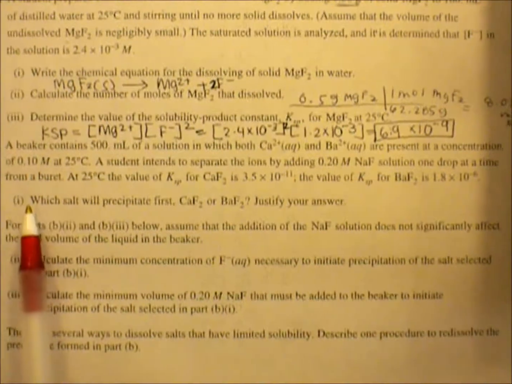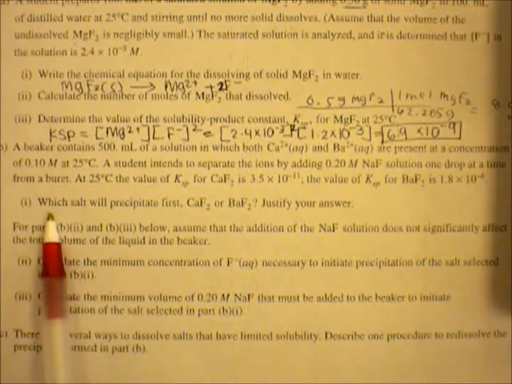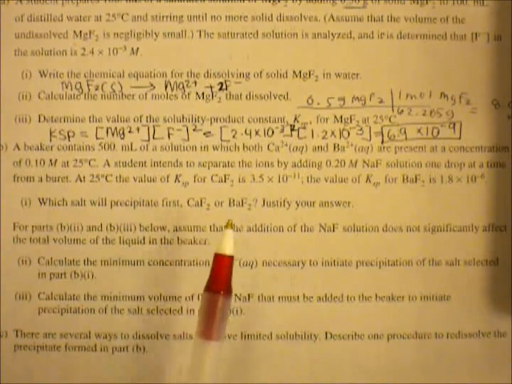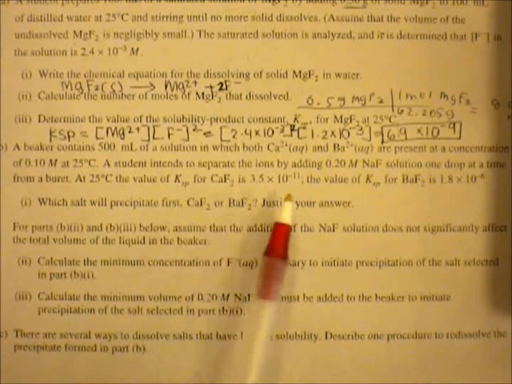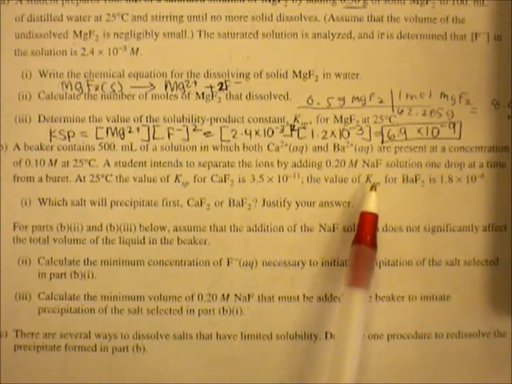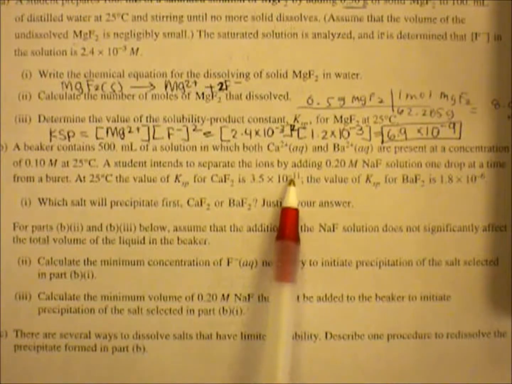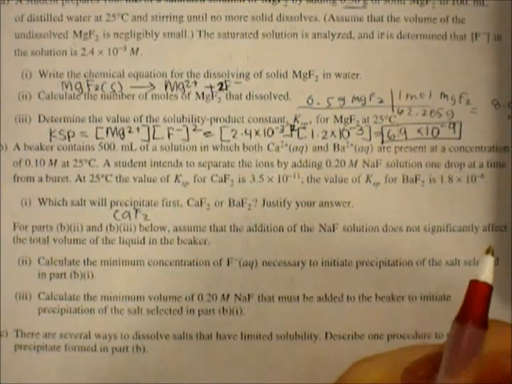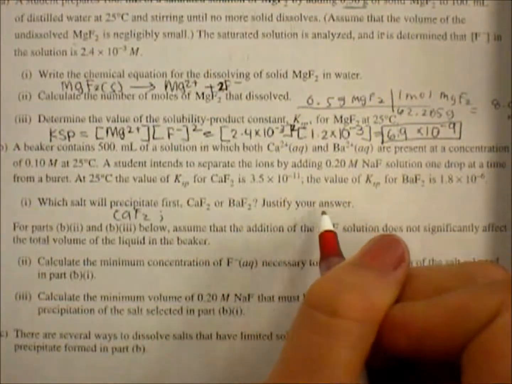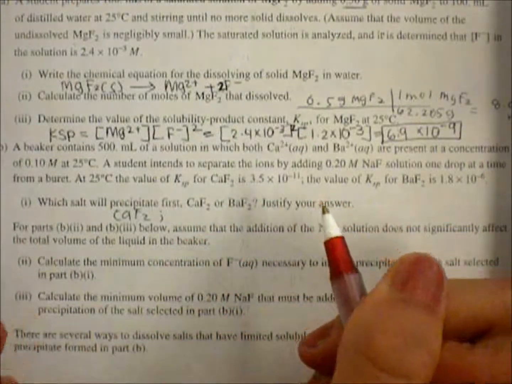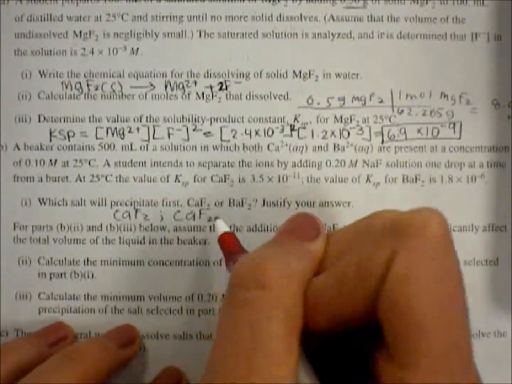For B, number 1, it says which salt will precipitate first, CaF2 or BaF2? Justify your answer. A simple way to do this is to find which one has the smallest KSP value. Since this is 10 to the negative 11, that's a lot smaller than this one. So CaF2 will precipitate first. And whenever it asks you to justify your answer, all you really have to say is because CaF2 has a smaller KSP value. So I'll just write that.